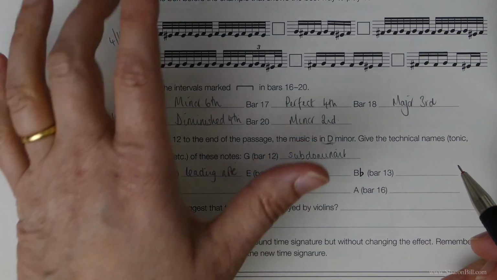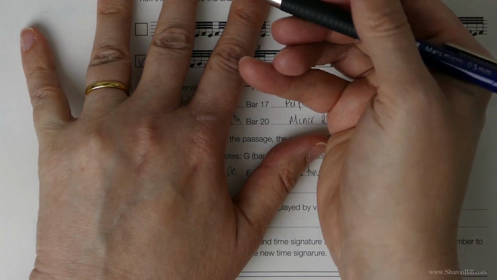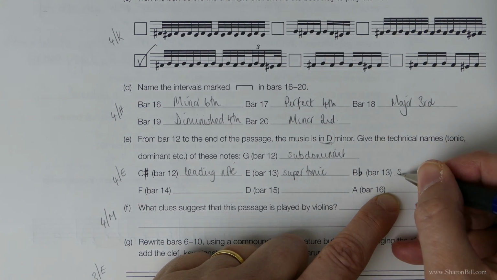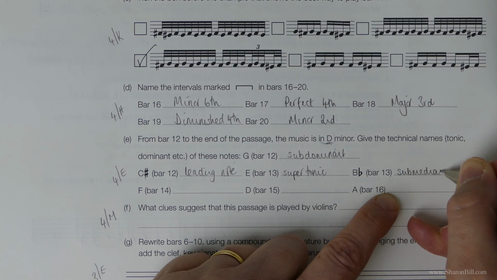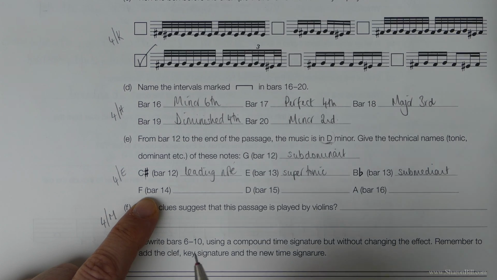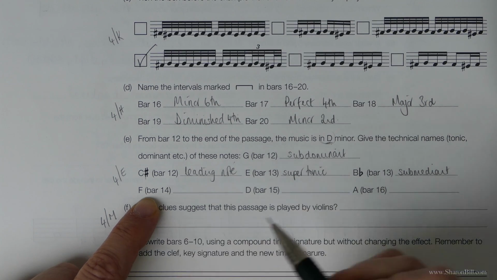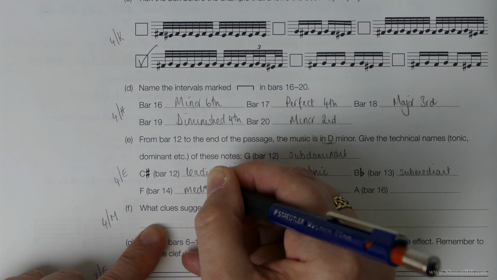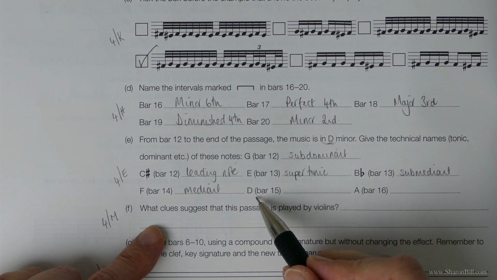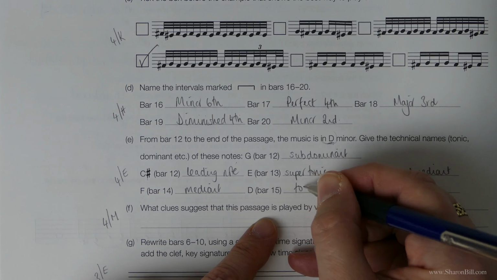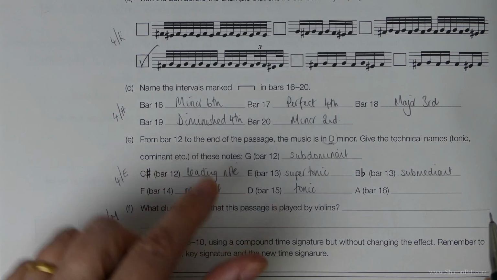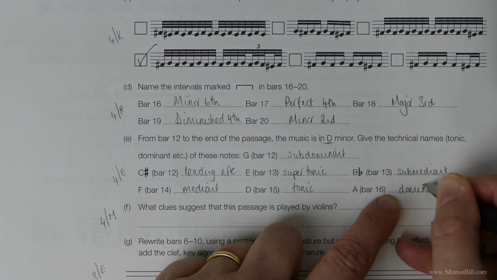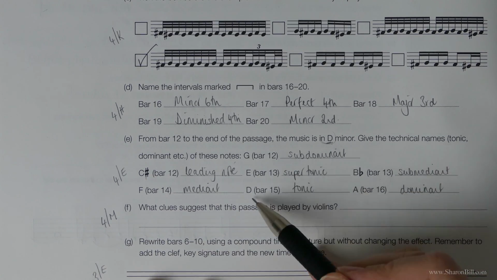D to B flat. D, E, F, G, A, B flat is the sixth, and so that's going to be the submediant. Okie dokie, so now we're going to F. D, E, F is the third, that's the mediant. D, of course, is the tonic, that's the first. And then the A, D, E, F, G, A is the fifth, so that's the dominant. There we go. They made that nice and easy for us by giving us the letter names.